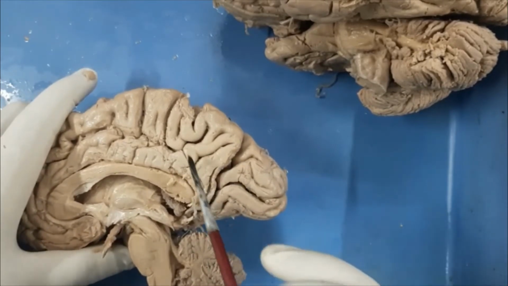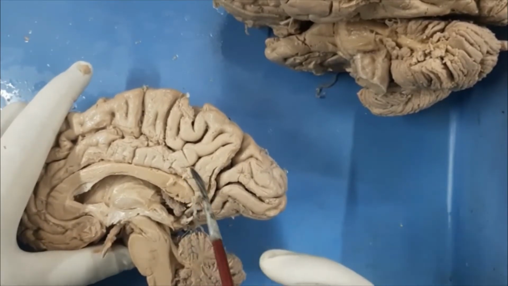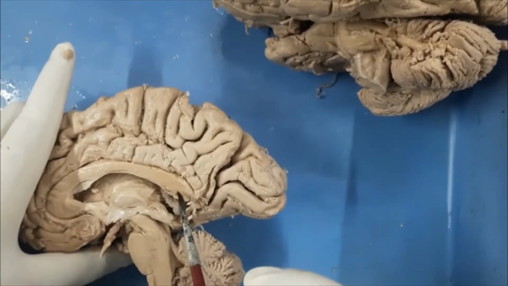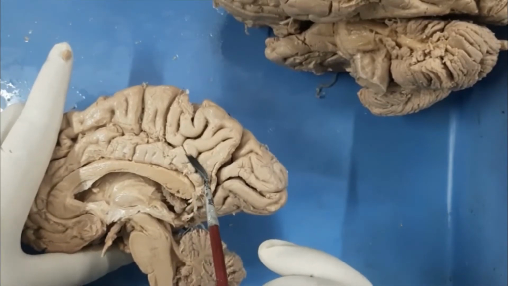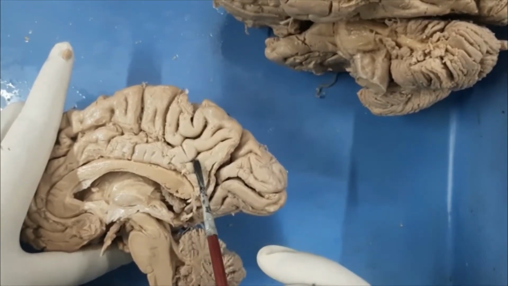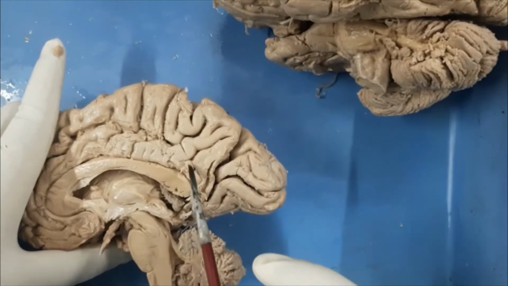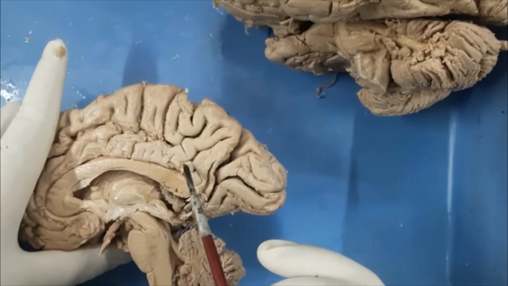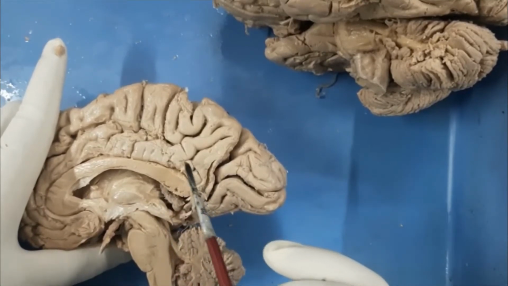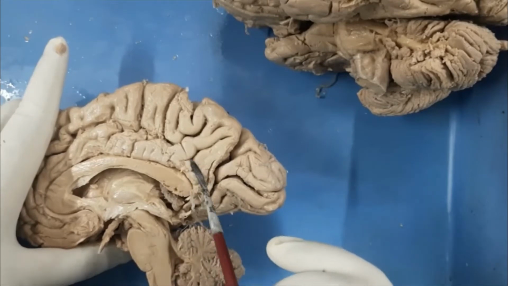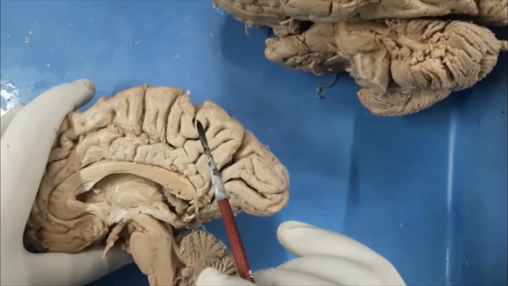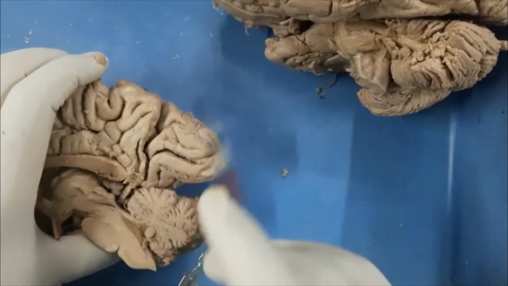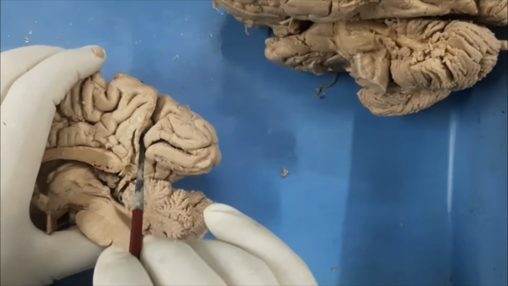And an indistinct sulcus here is called the callosal sulcus. Now why is it called that? Because this is part of the corpus callosum. Which part of the corpus callosum? The splenium. Hence this sulcus, which is above the splenium of the corpus callosum, is the suprasplenial sulcus. Then the important sulcus is the parieto-occipital sulcus.